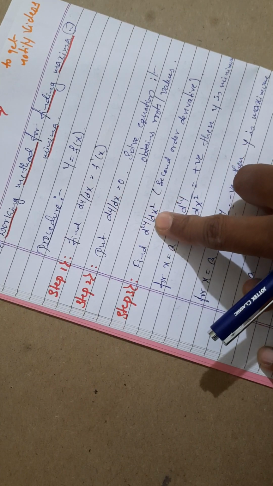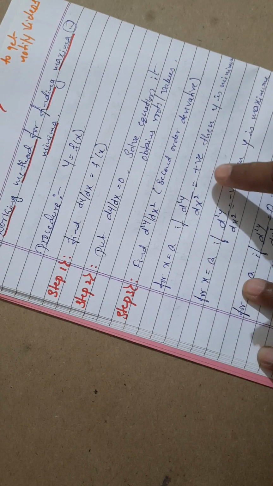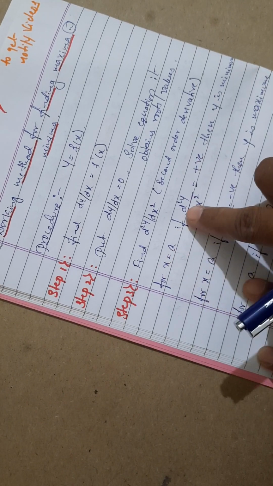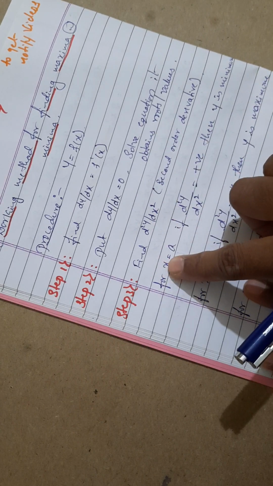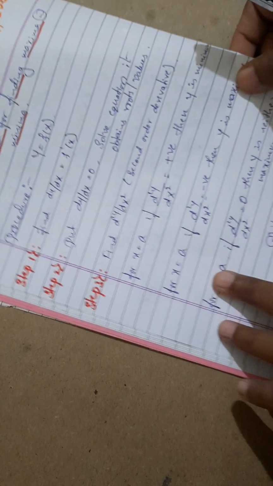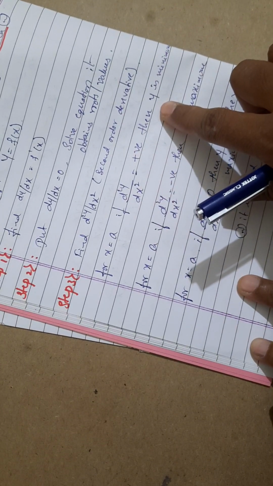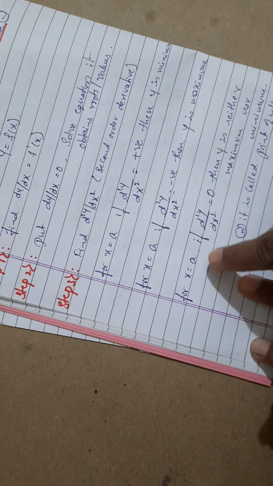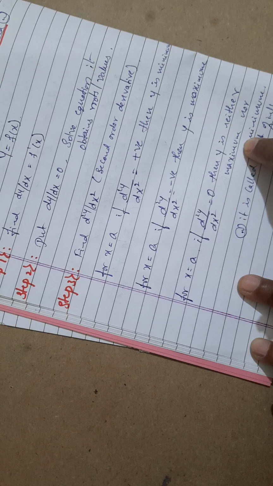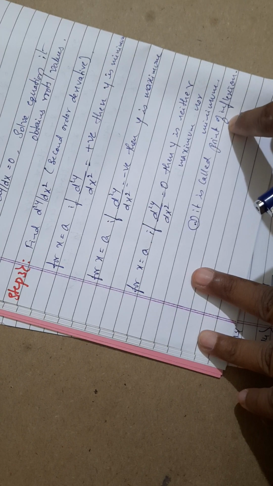So that will be obtained as d square y by dx square. Then the d square y by dx square equation will be substituted by the given root values. That means x is equal to a. I have taken x is equal to a. If it is positive, then y is minimum. If it is negative, then it is called maximum. If it becomes 0, then it is neither maximum nor minimum, and it is also called the point of inflection.